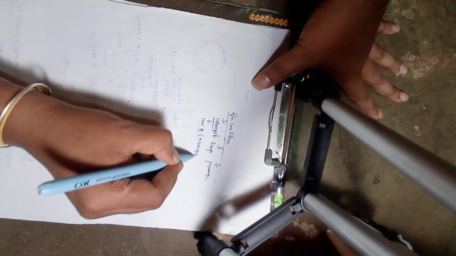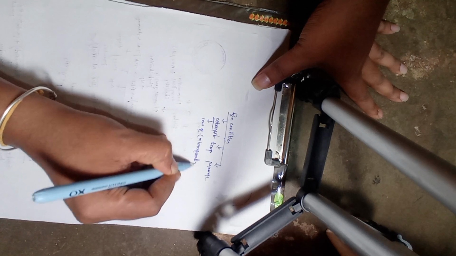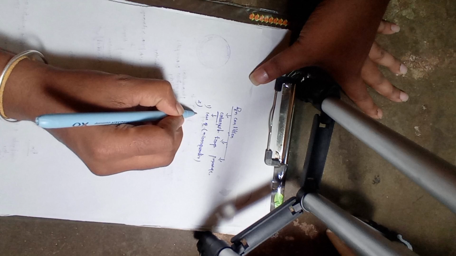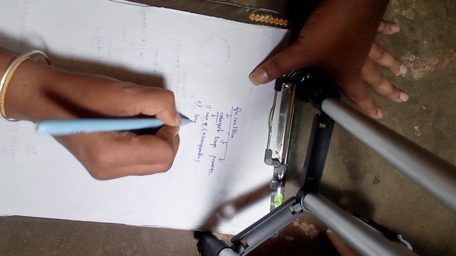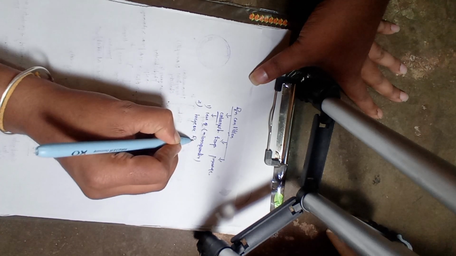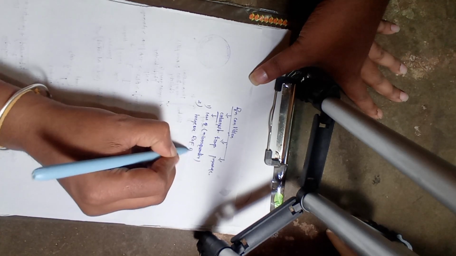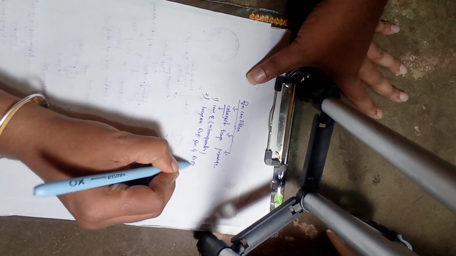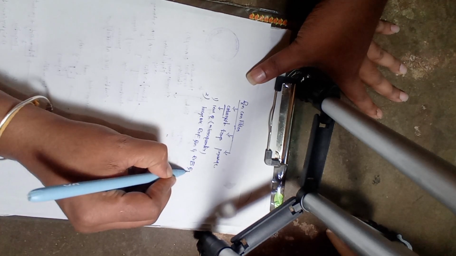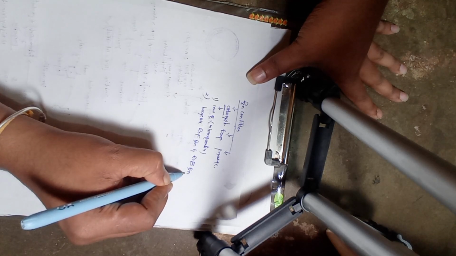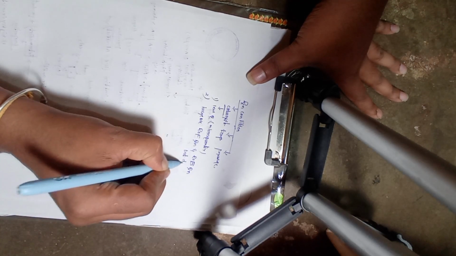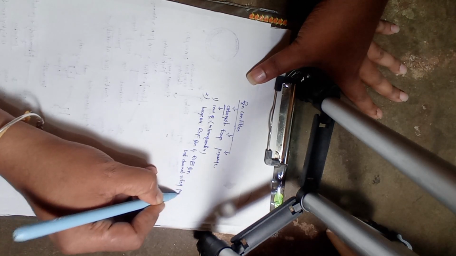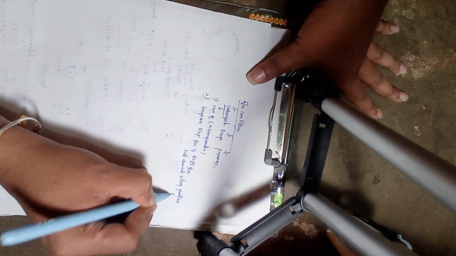Second, a catalyst increases the rate of the forward reaction and the rate of the backward reaction, but does not alter the position of equilibrium. This is the property of the catalyst.